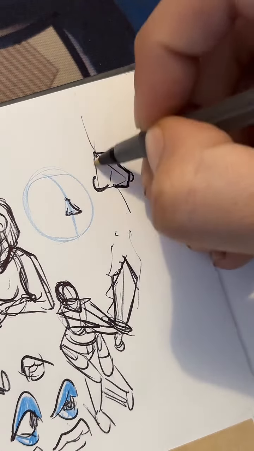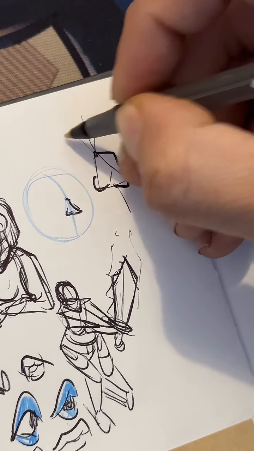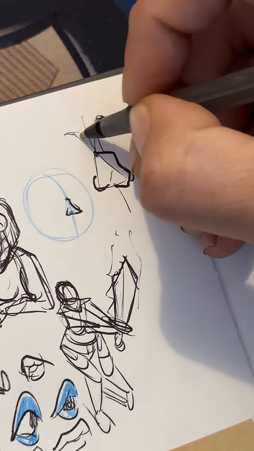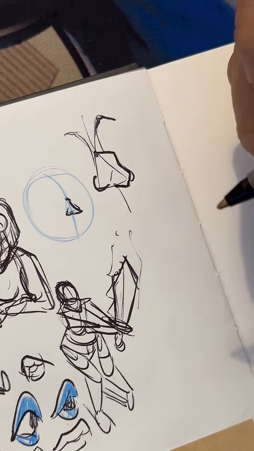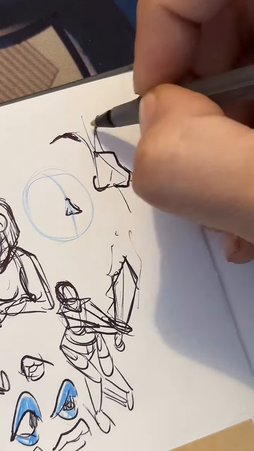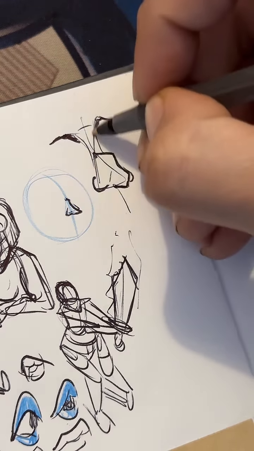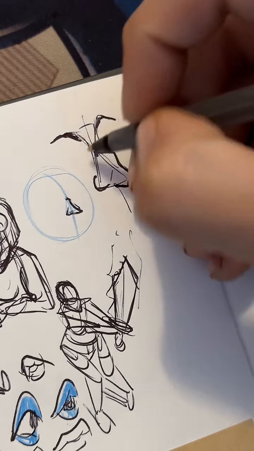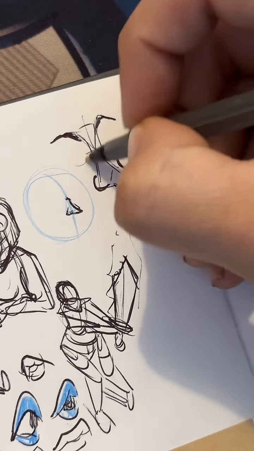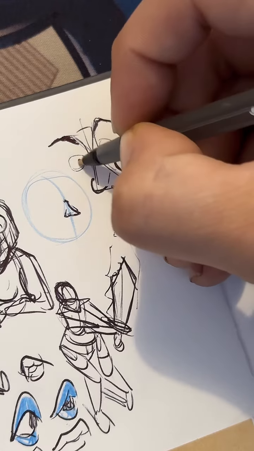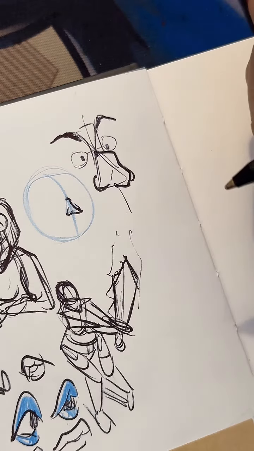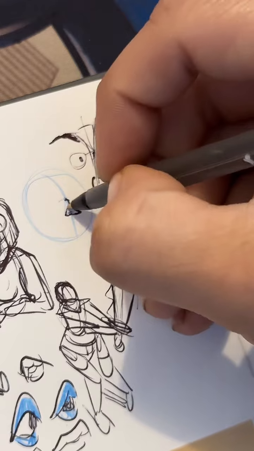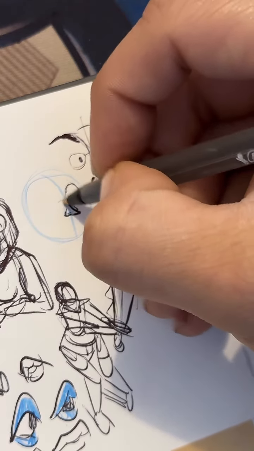That triangle is going to give you a nice little guideline into your nose bridge, because it gives you the spacing in between your eyebrows by just following it up. And then the top of that triangle, that's where your eye sits. So you don't have to guess where anything goes.